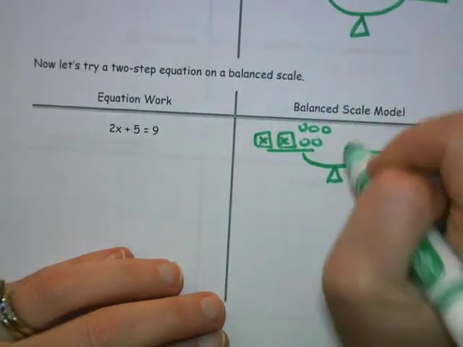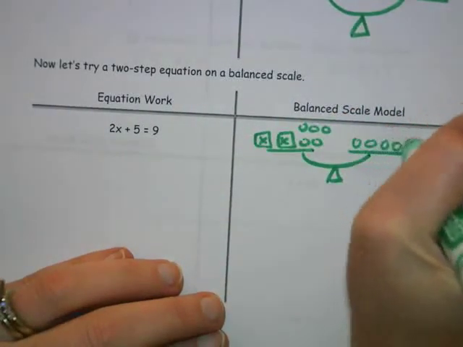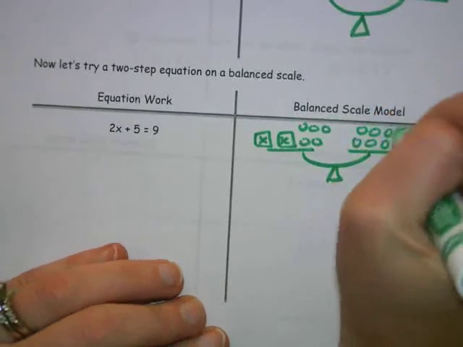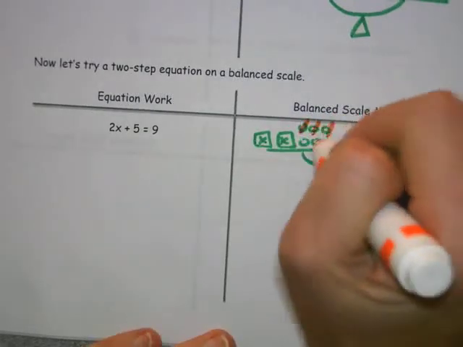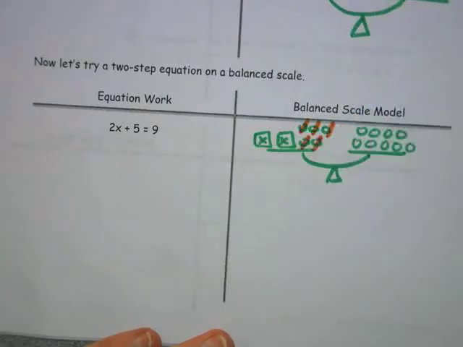Okay, we got 2 x's and 5 circles on the left, 9 circles on the right. So what are we going to do first? We're going to get rid of 5 circles on the left. I agree. So cancel out your 5 circles. But whatever I do on one side, I got to do to the other. So I'm going to show it in the same color on the left, what I just did. I just canceled out 5 circles on each side.